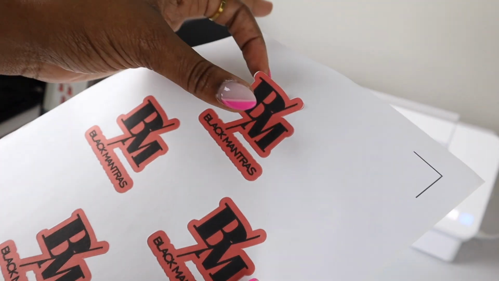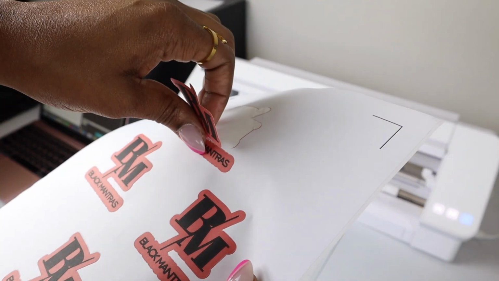Look at that. A whole custom sticker though. So you can definitely start a business and still stay on budget, okay?